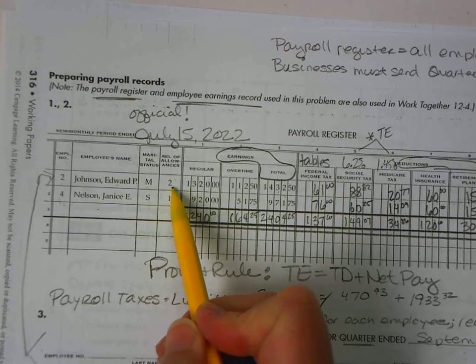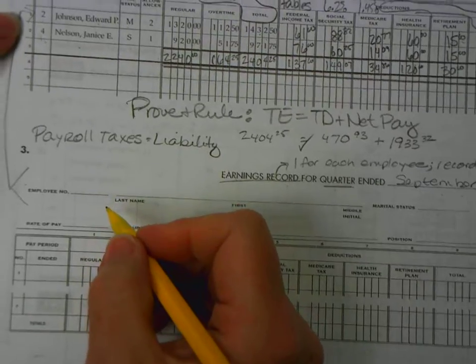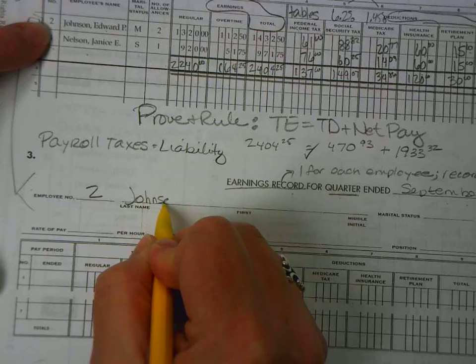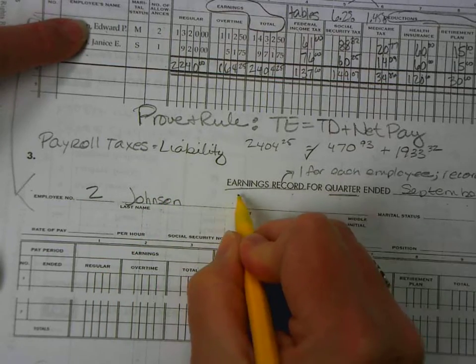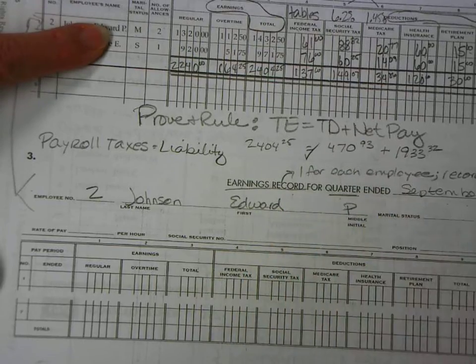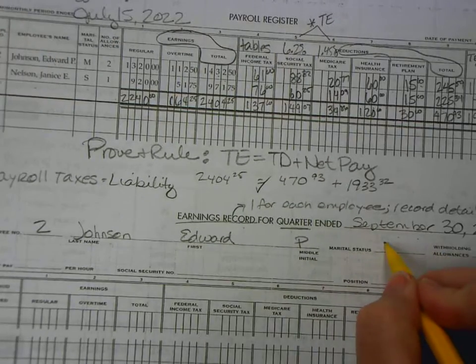We've got Edward Johnson. He's married. He's got 2 allowances. He's employee number 2. Last name Johnson, Edward P. He's married and 2 allowances.